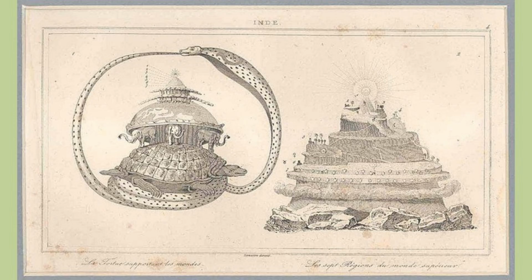This is a location map to identify Mount Meru, where Mount Meru is situated at the top of a stupa, which is carried by elephants, which are standing on a tortoise, which is resting on a snake.